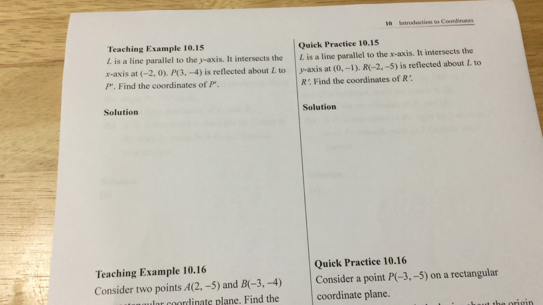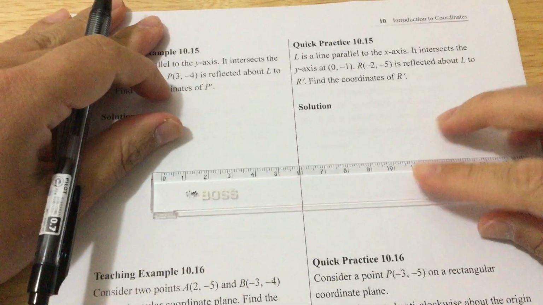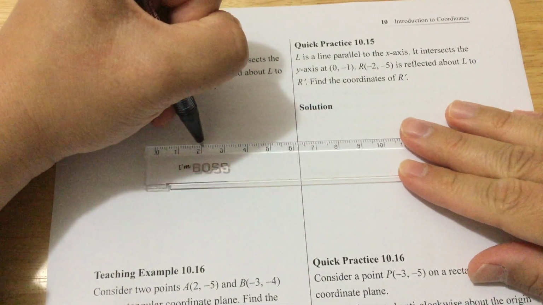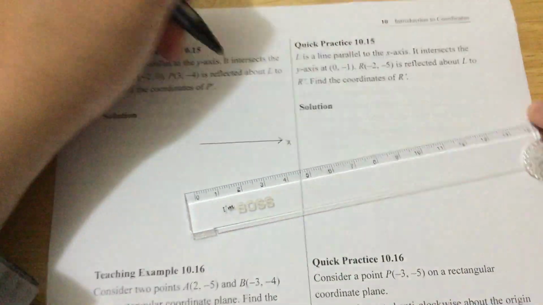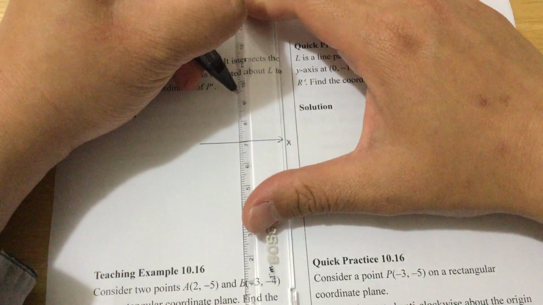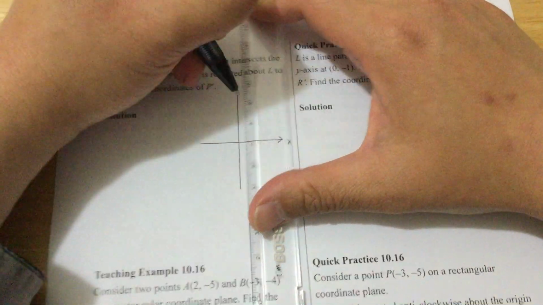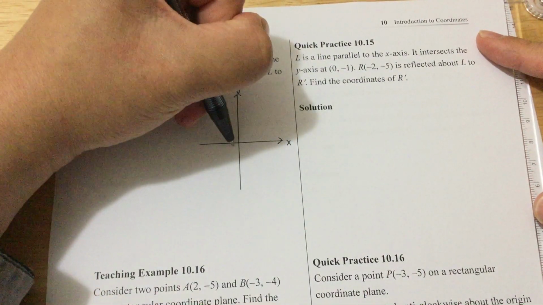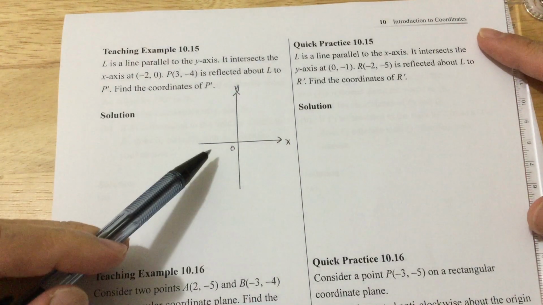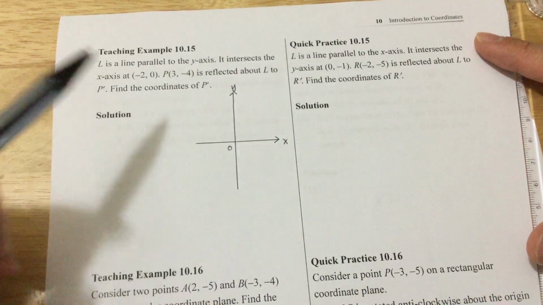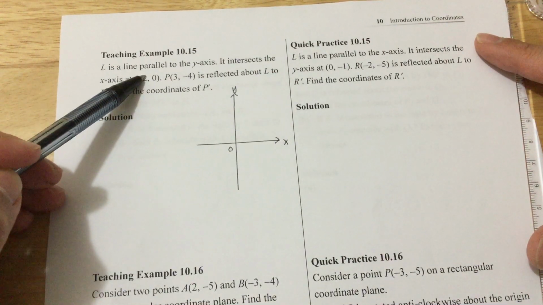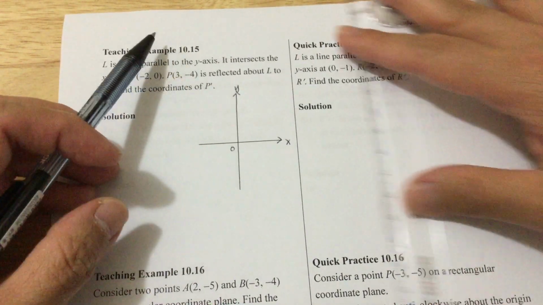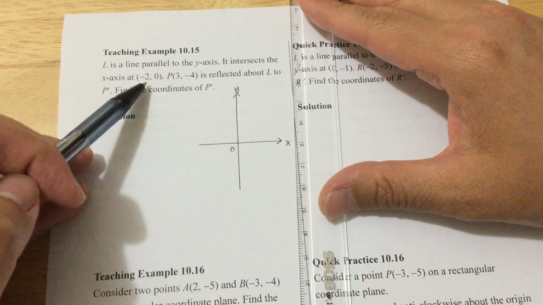Okay, now look at this. First of all, it's much better for you to draw a coordinate plane first. Even I need to draw this one. You can use rough worksheets, but you are not required to draw everything. You are only required to draw what is needed in the question. For example, this is negative 2, 0. L is a line parallel to the y-axis. That means this is a vertical line.